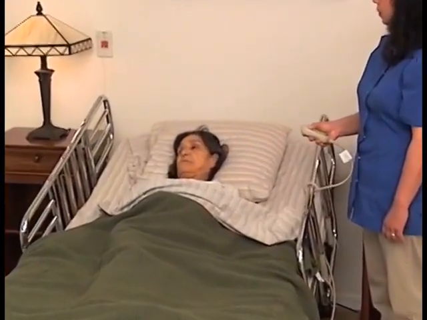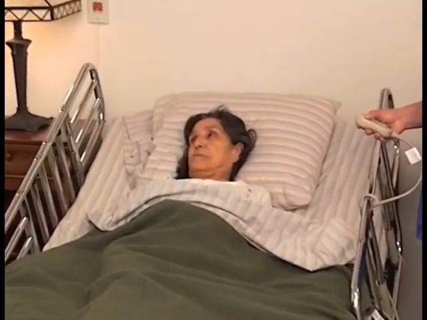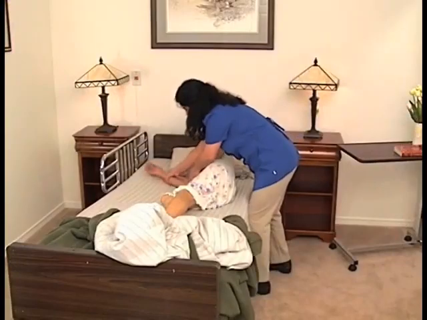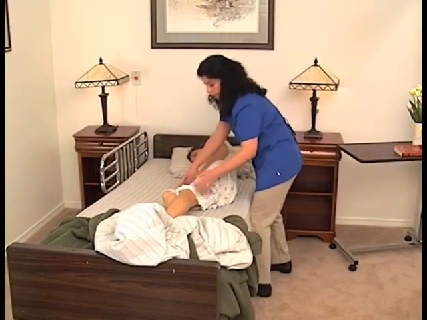Be aware of changes in your client's skin color, sleeping habits, weight, pain levels, appetite, and speech. Be aware of rashes, discharges, swelling, or other physical changes.